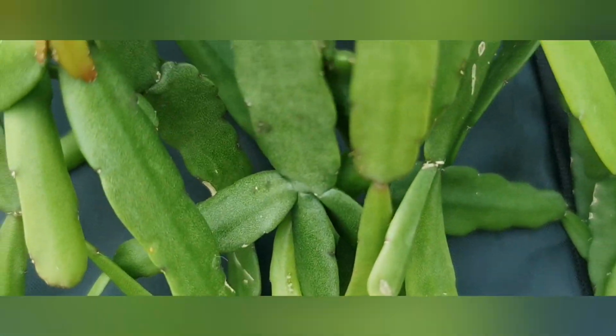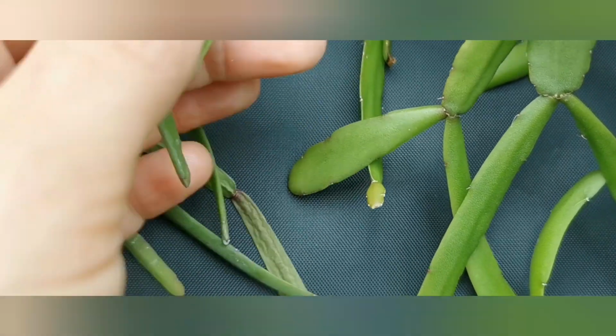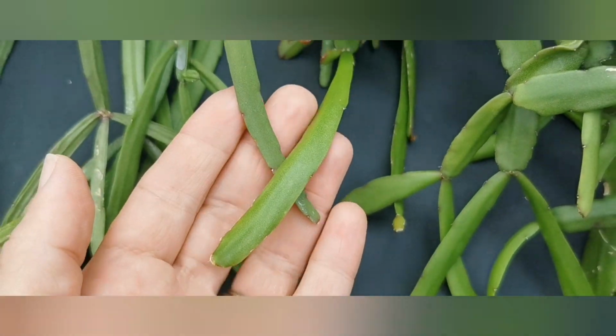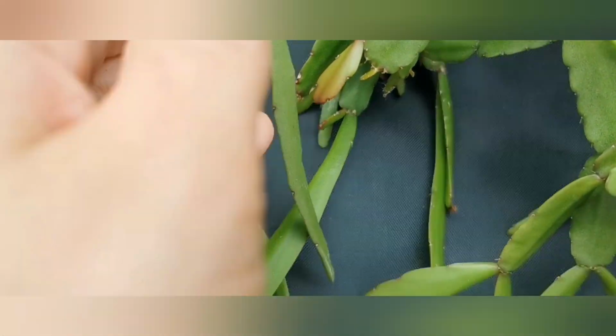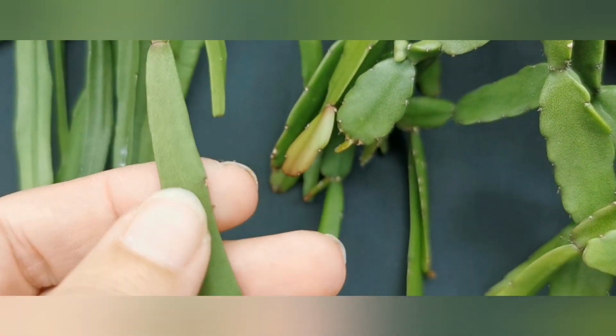You can fertilize them in spring and summer. The fertilizer for cacti and succulents will be fine, and obviously don't fertilize in winter when they don't actively grow.